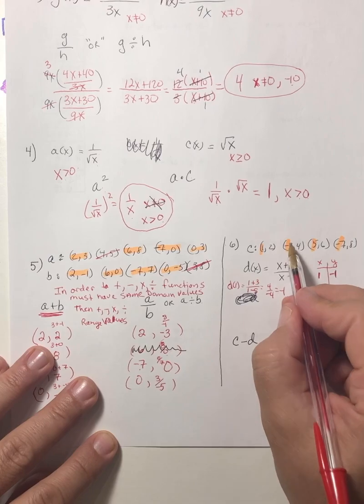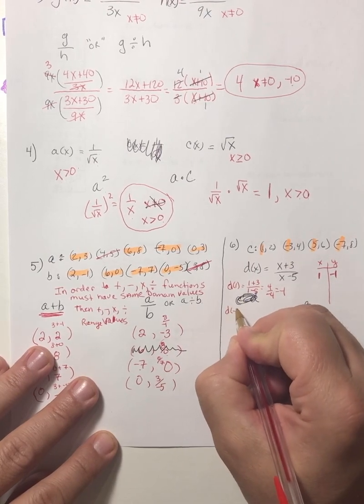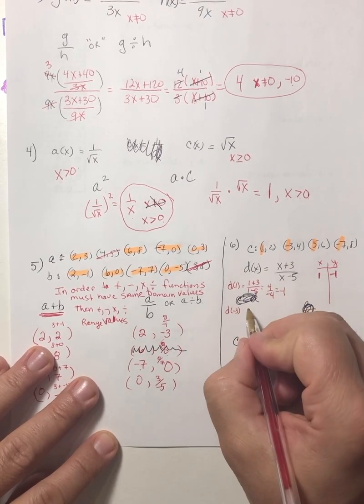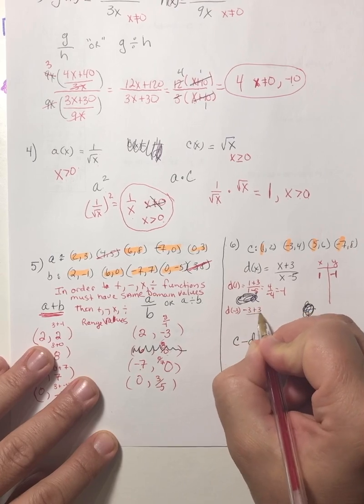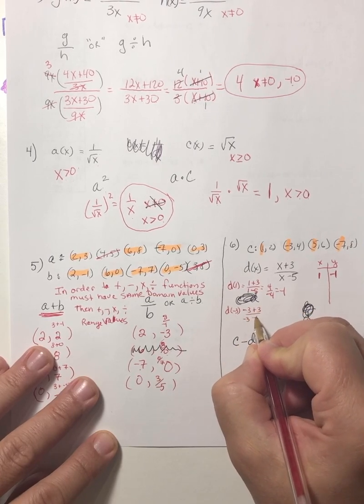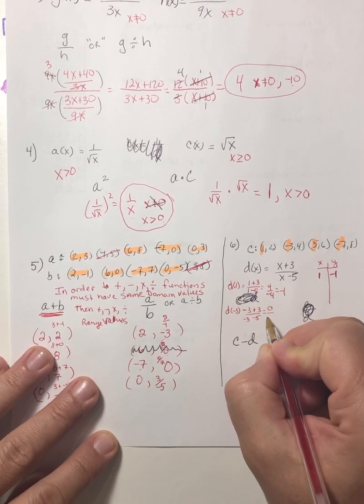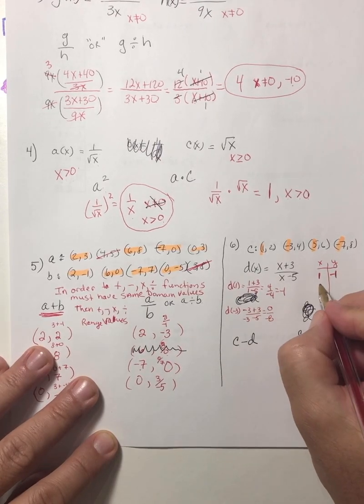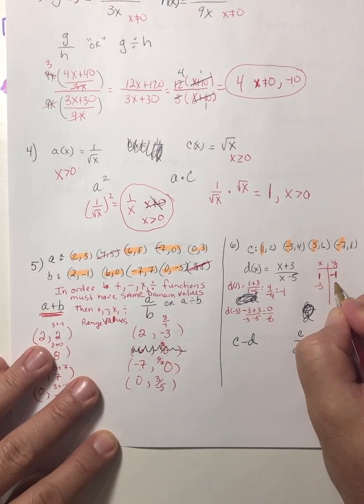All right, now I'm going to do negative 3. So d of negative 3. So negative 3 plus 3 over negative 3 minus 5. Oh, that's 0 over negative 8, so that's just a 0. So at negative 3, we have a y value of 0.